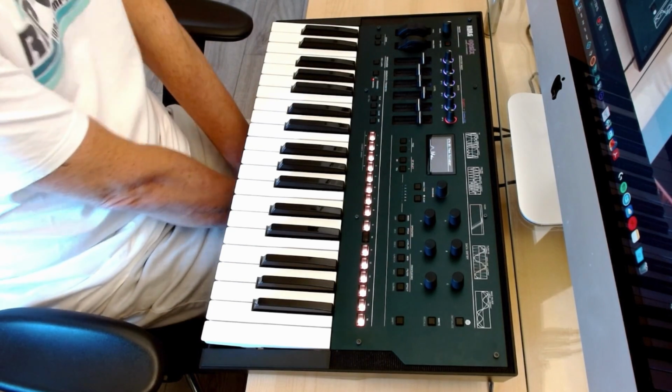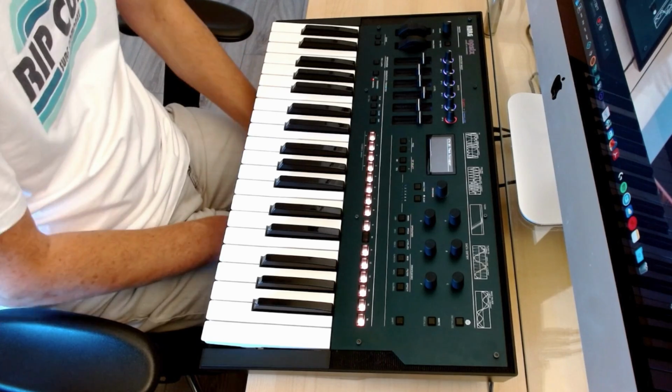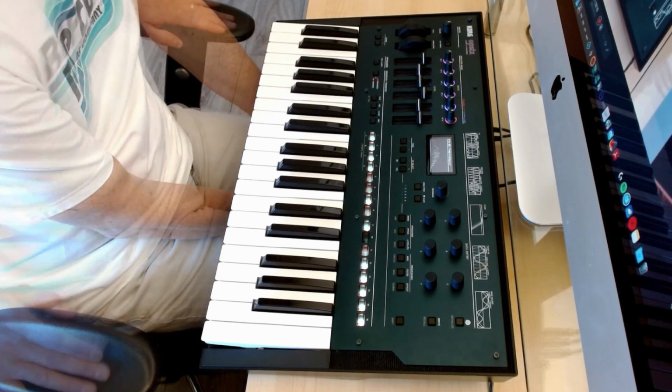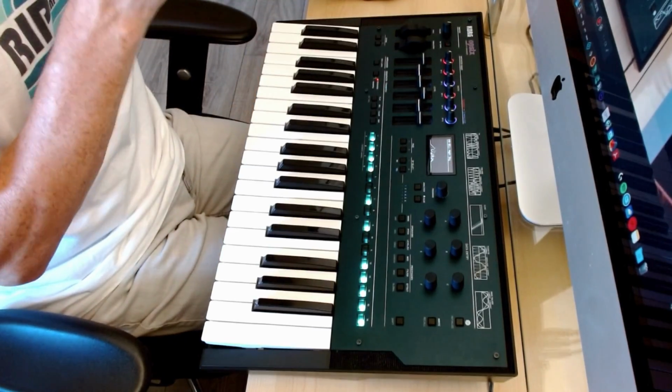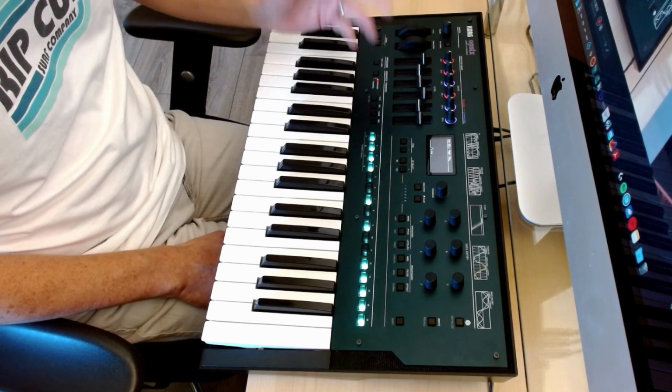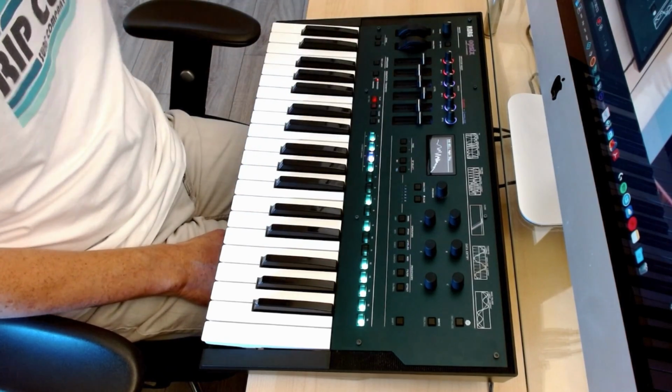So there we go, that is a bit of a cross-section of some of the standard OPSIX presets. So I'll play you out with the sequence for Night Sky, which is quite nice. So it'll give you an idea what you can do with the sequencer.